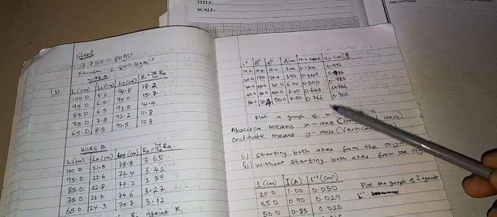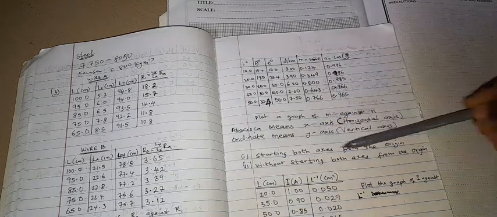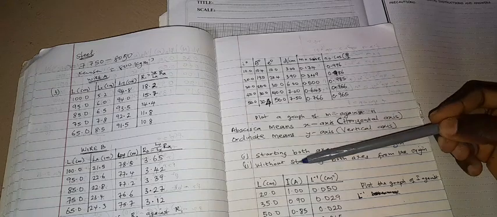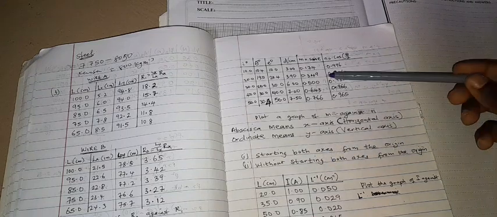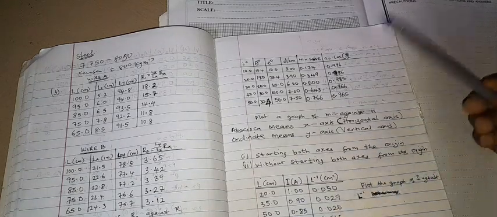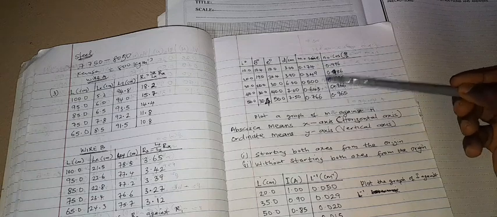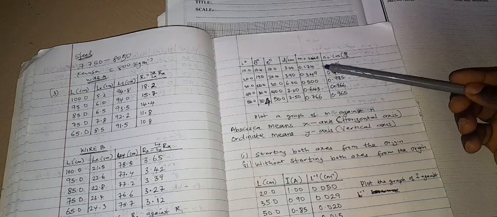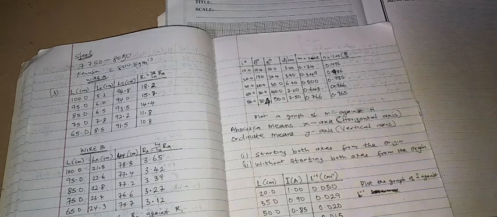So what I'm going to do today is to plot this graph starting both axes from the origin, and without starting both axes from the origin. So I'm going to plot this twice. As time permits us, I'll go to this and plot this again. Trust me, by the end of this video, you will find out that no matter how the values are arranged, you will still be able to find your way through to plot this graph. So okay, let's quickly plot the graph now.